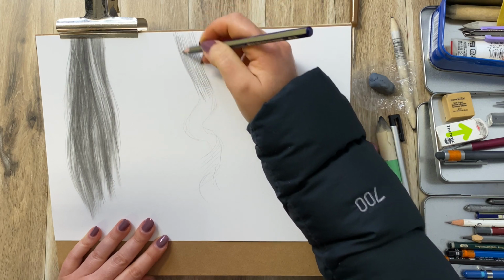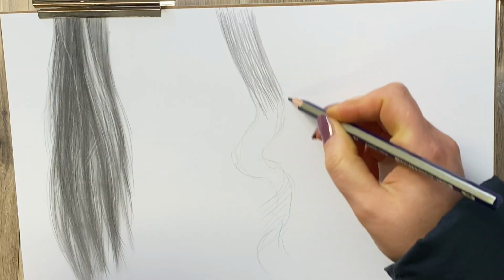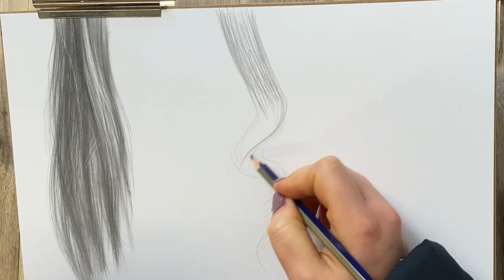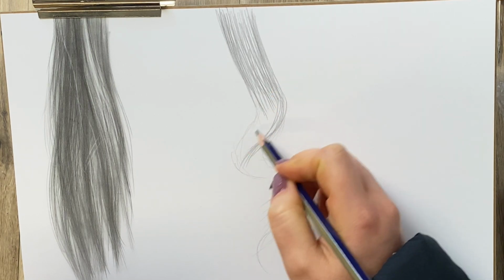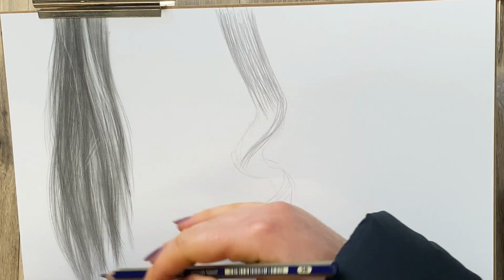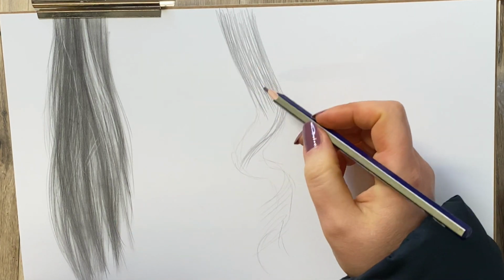So here I've got hair that's going quite straight, and here it starts to curl. Now this is the part where you need to make sure that, just like we did here, you follow the direction of the hair and you do not go against it.